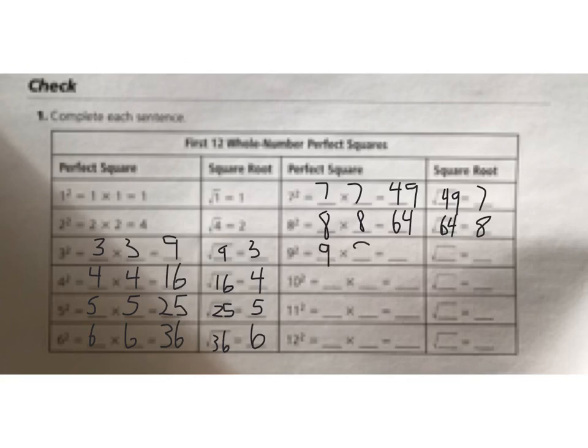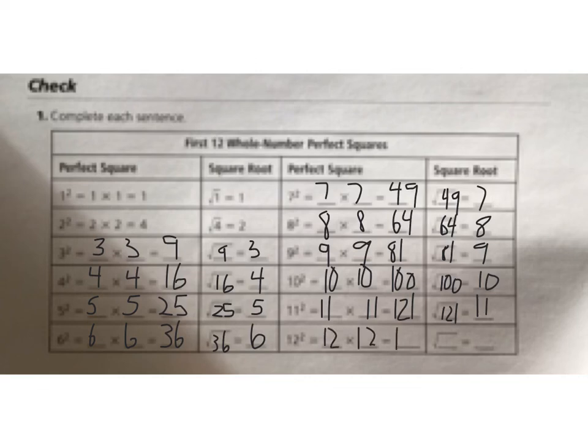And then 9 times 9 is 81, so the square root of 81 is 9. 10 squared is 10 times 10, which is 100, so 100 is a perfect square number. When we take the square root of it, we get 10. 11 squared is 121. When we take the square root of it, we get 11. And then lastly, 12 times 12 is 144. When we take the square root of it, we get 12.